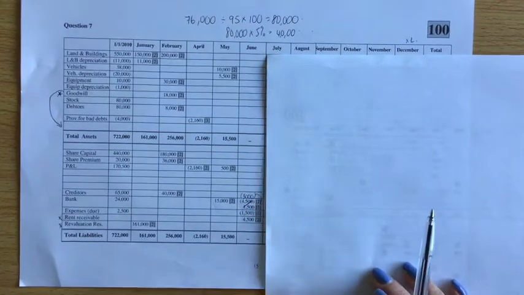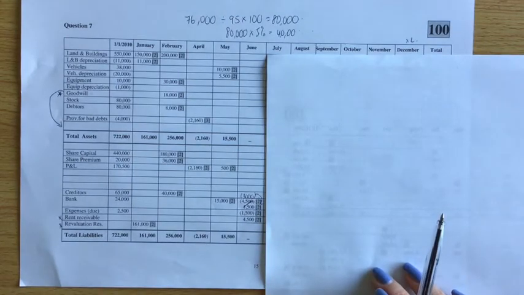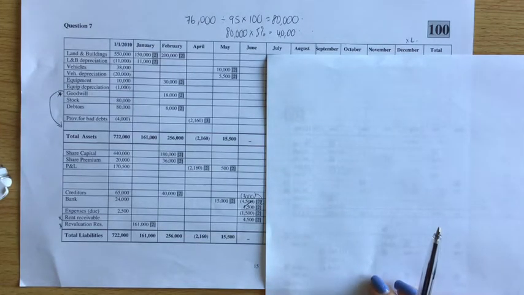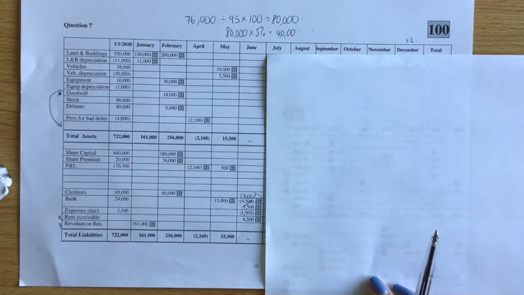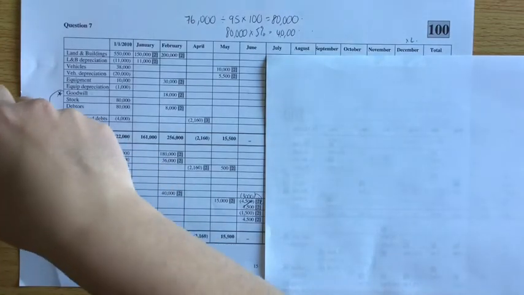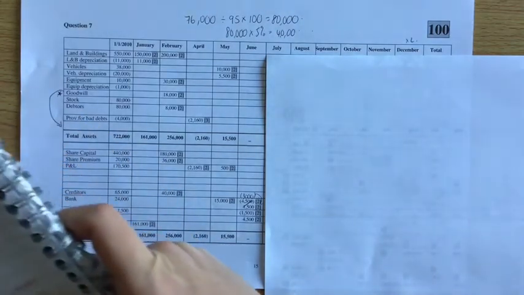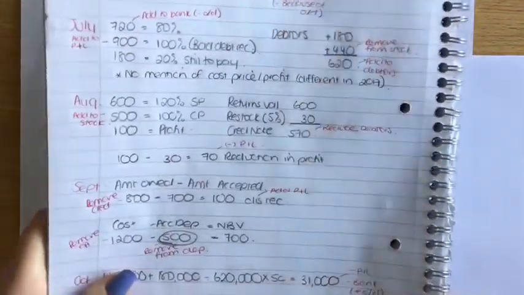July then, it says a payment of €720 was received from J Murphy, a debtor whose debt had been previously written off. So we have a bad debt recovered here, and he wishes to trade with More Limited again. This represents 80% of the original debt, and the debtor has undertaken to pay the remainder of the debt by February 2011, which is within the next year. Okay, so what month am I doing? July.